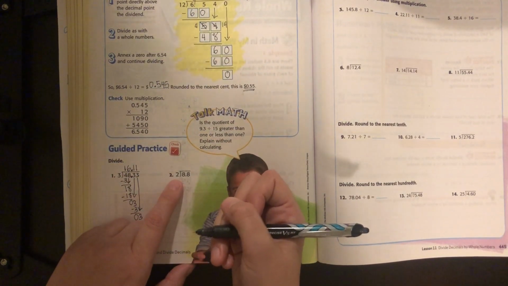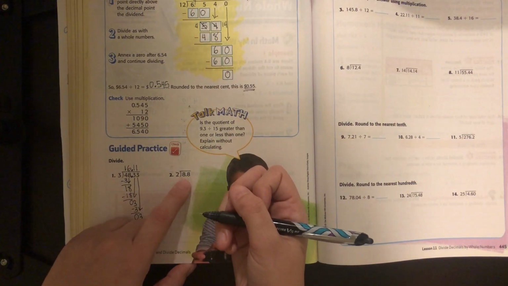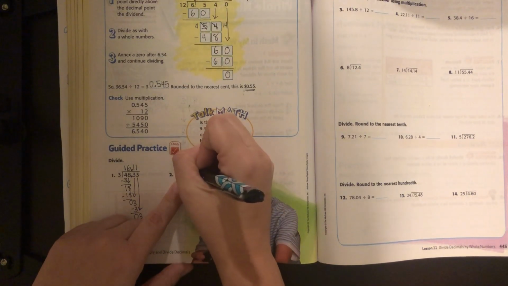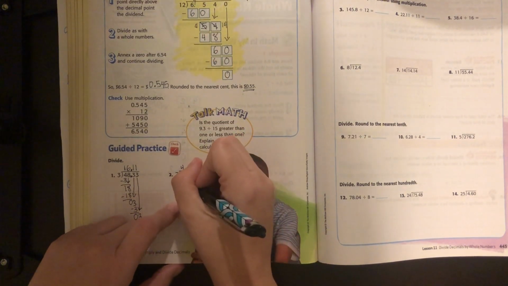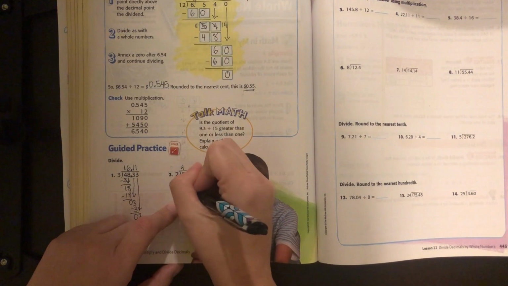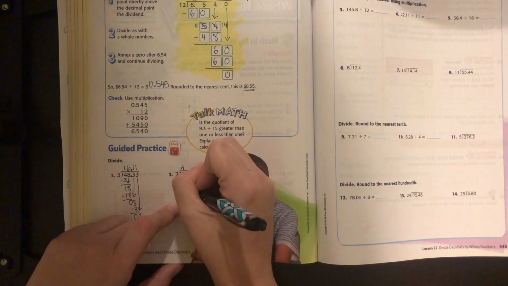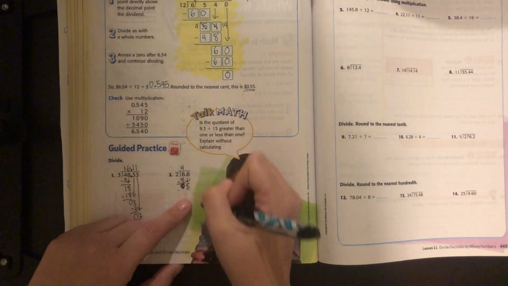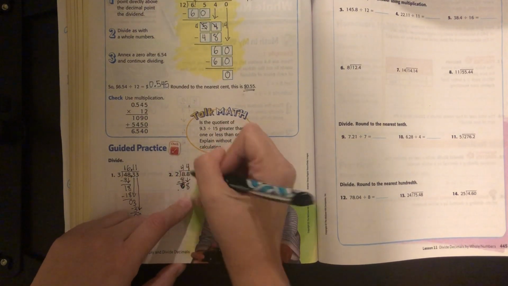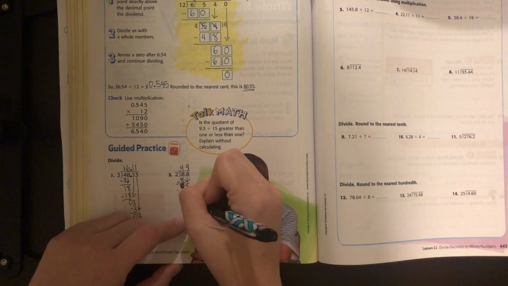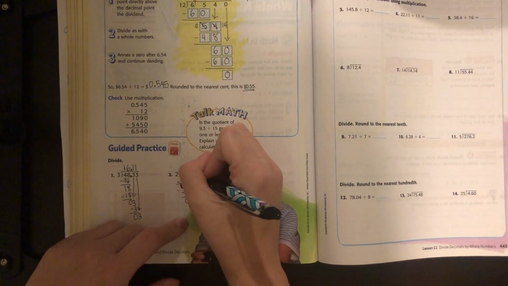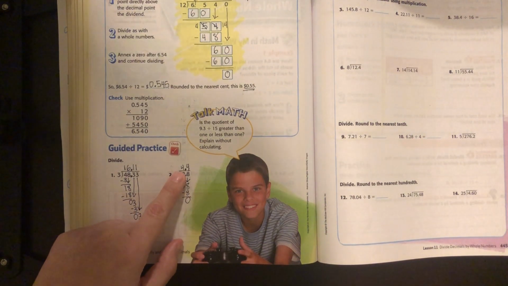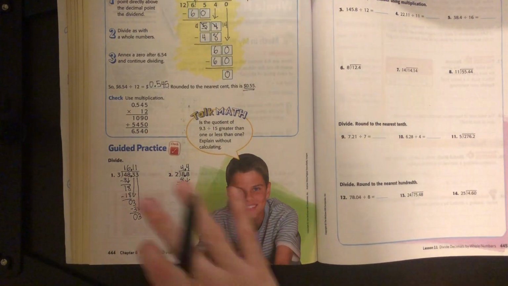For number 2, we have 2 divided into 8 and 8 tenths. So 2 goes into 8 4 times. Oops, made a mistake there. We bring down the 8. 2 goes into 8 4 times again. We have to bring up our decimal point. And our quotient is 4 and 4 tenths.